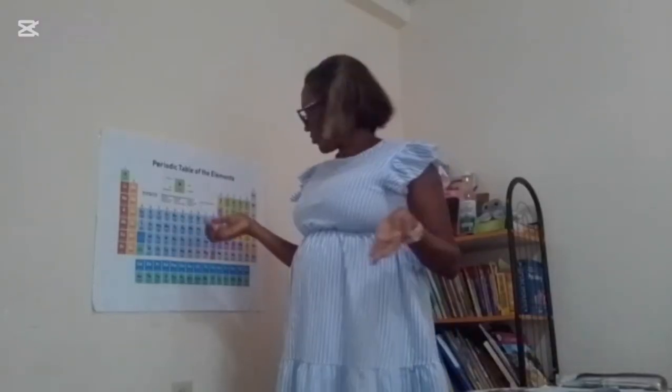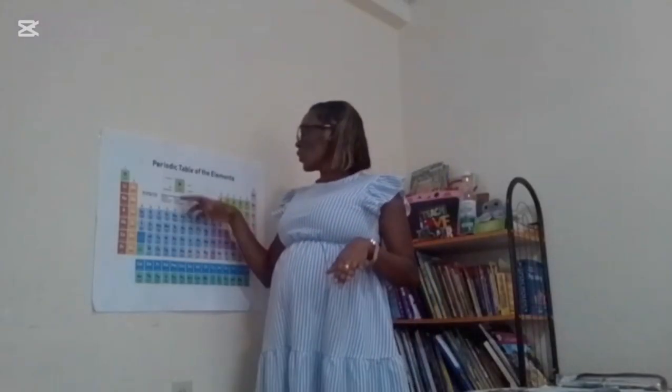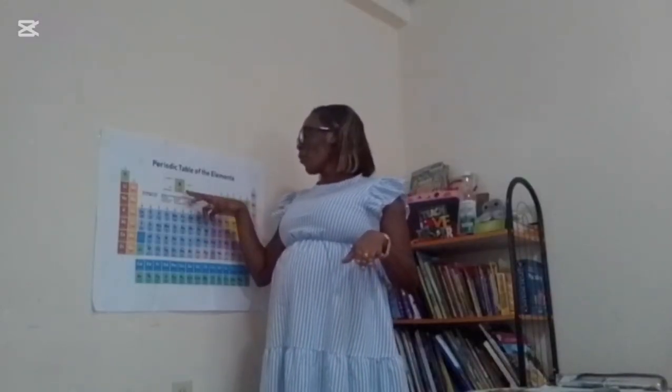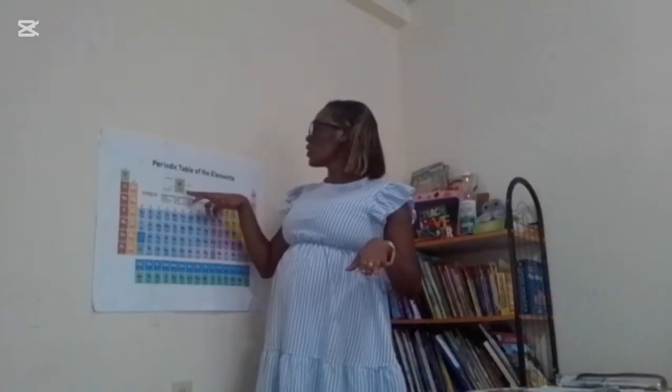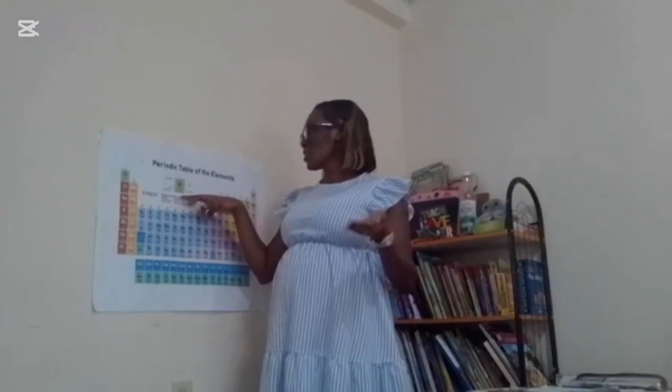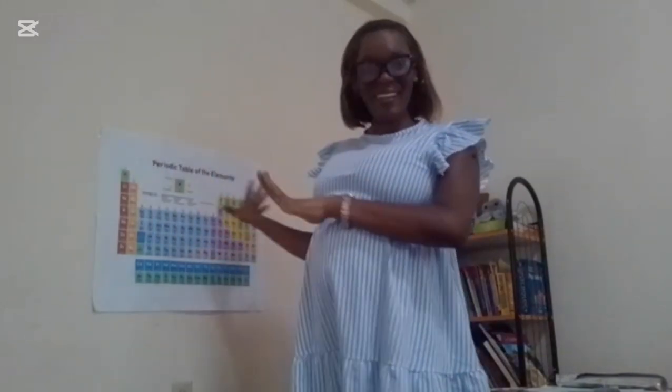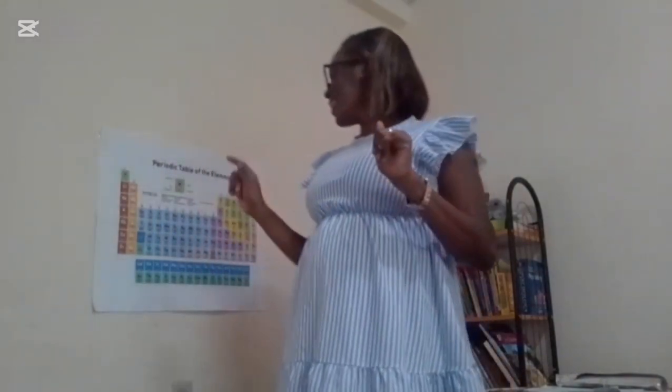What is it called? Very good. So we have the number, which is the weight. We have the name, whether it is hydrogen or oxygen. Then we have the symbol. The symbol is the big letter that you see here, the capital and the lowercase letter, that is the symbol, right?